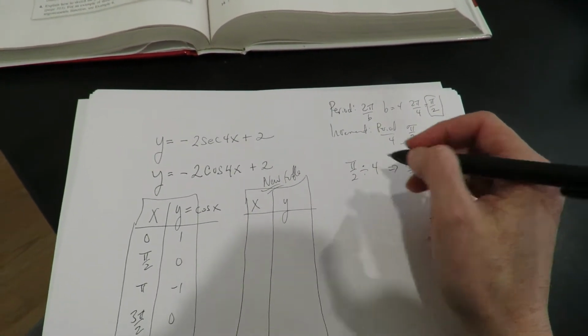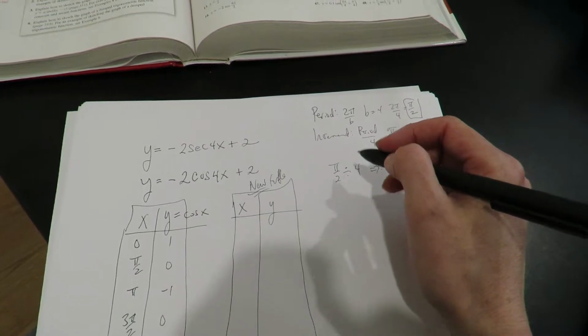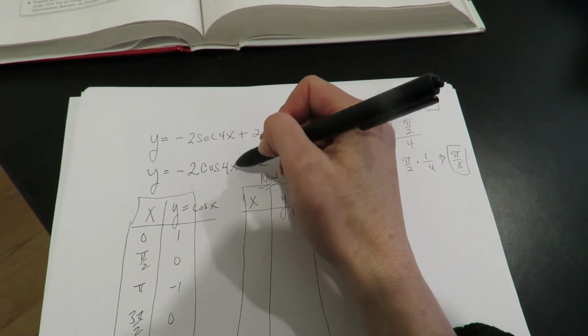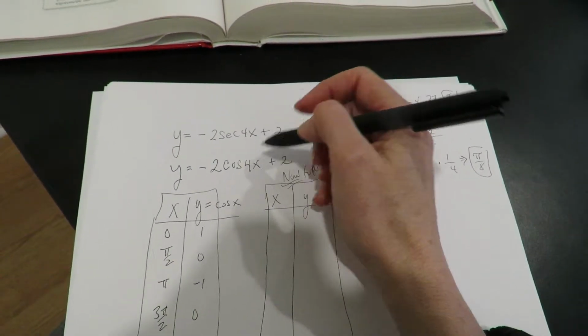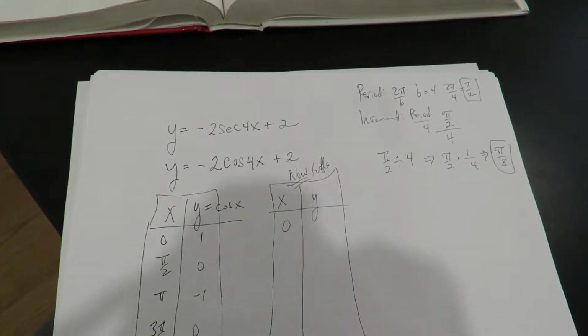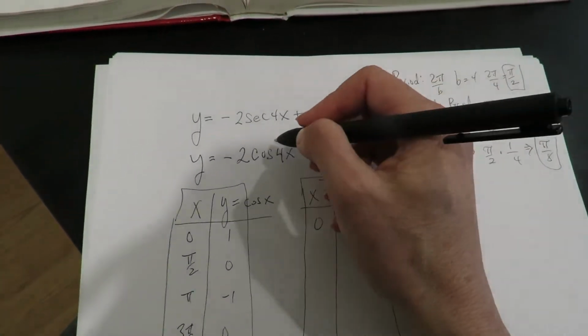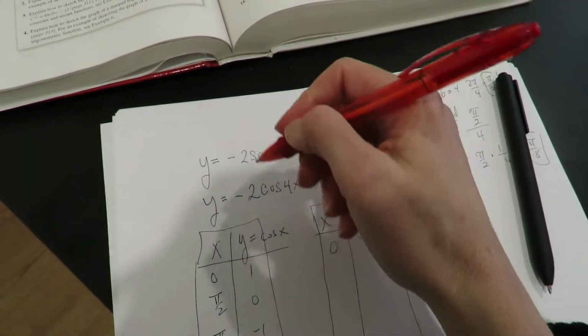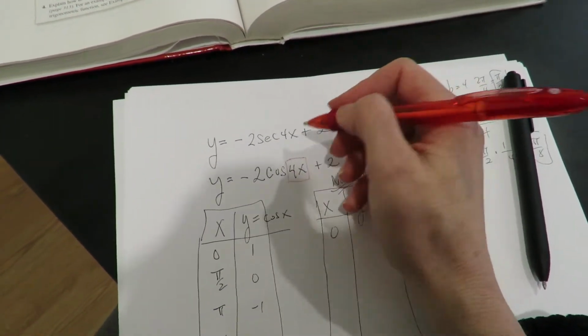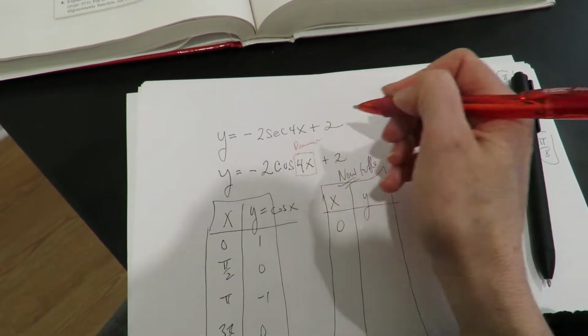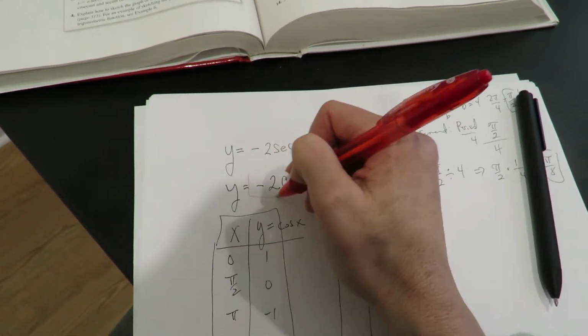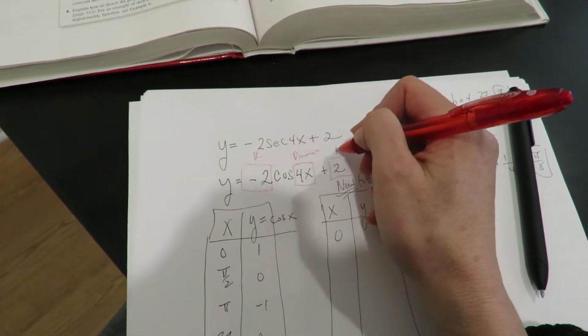You do not need to do the start and stop because the cosine function doesn't have a c value in it. So it's not pushed left or right. It's going to start at 0. So I'm going to now make the table because the only thing in this function affecting the domain is the 4x. This value and this value are affecting the range.